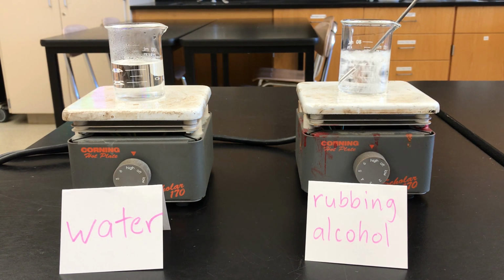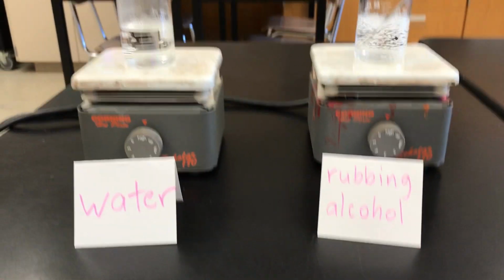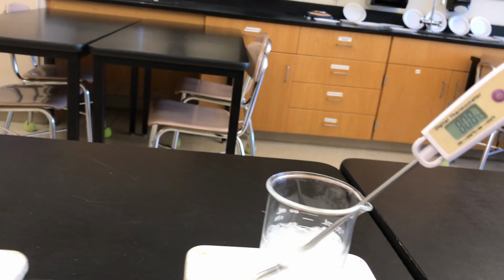We're going to learn the boiling point of rubbing alcohol here. And we're going to learn the boiling point of water here. The temperature on that thermometer and the alcohol is still creeping up just a little bit. And it's at about 80.7 degrees Celsius. Or 80.8.